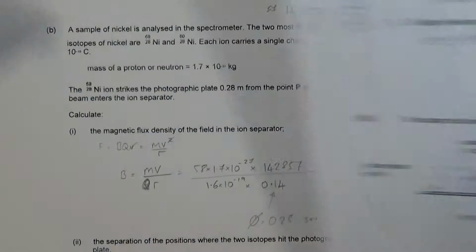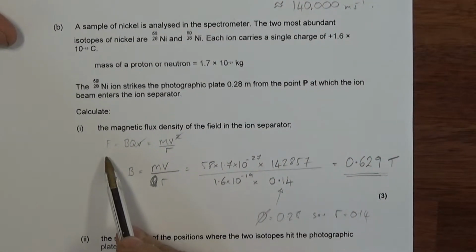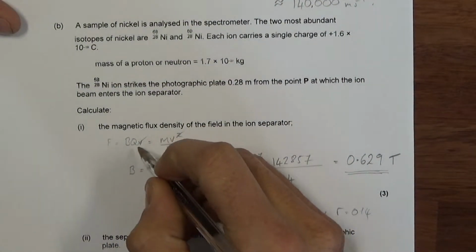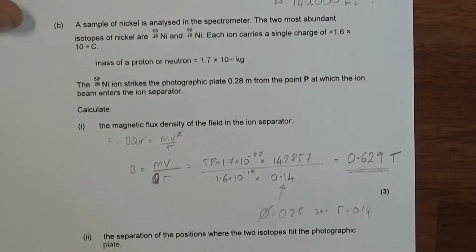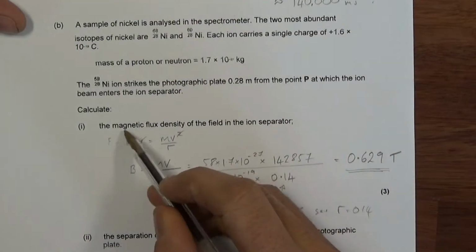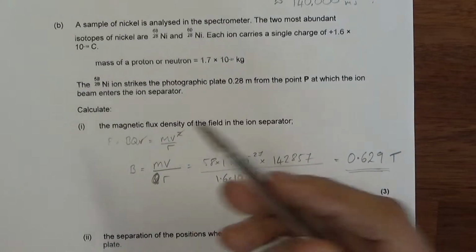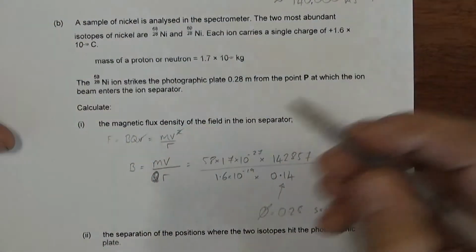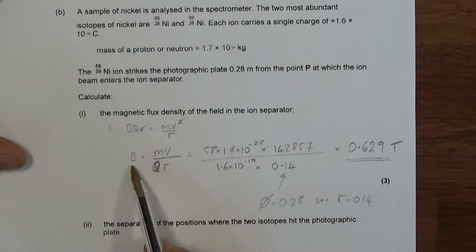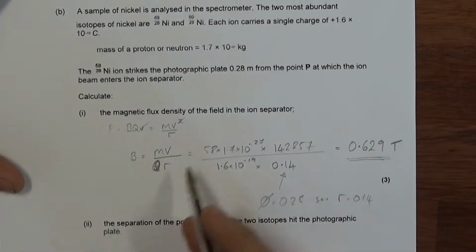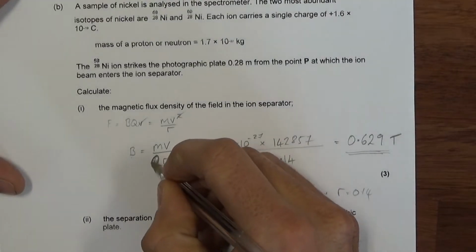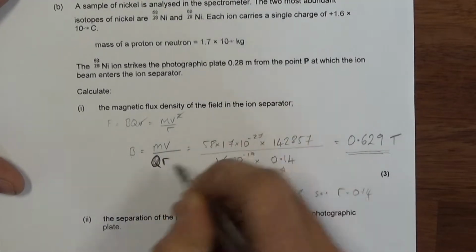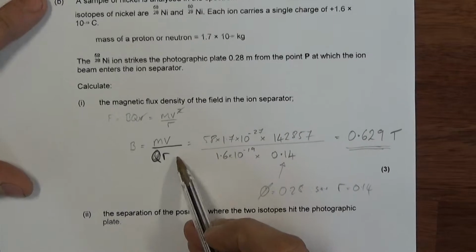Okie dokie. So, back to this statement here. Force is BQV, which is equal to mv squared over r. That's the centripetal force, the force due to the interaction between the charged particle and the field. Of course, the v on both sides cancels out, and we can take the Q down there to get B equals mv over QR. Once you've got that far, the rest's easy.